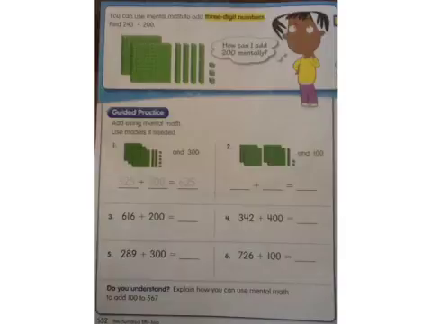Use models if needed. So let's take a look at number 1, and it's already done for you, but let's take a look at it anyway. They counted the models, which was 325 plus 300 equals 625. So let's take a look at number 2. I count 100, 200, 300, 400, so 400, 110, and 2 ones. So that's 412 plus 100 more.